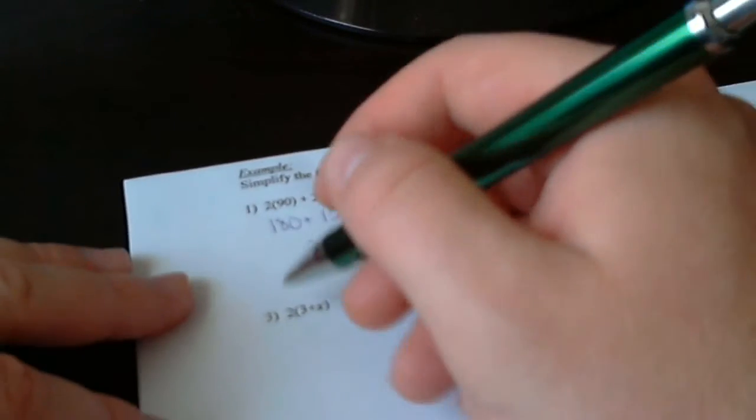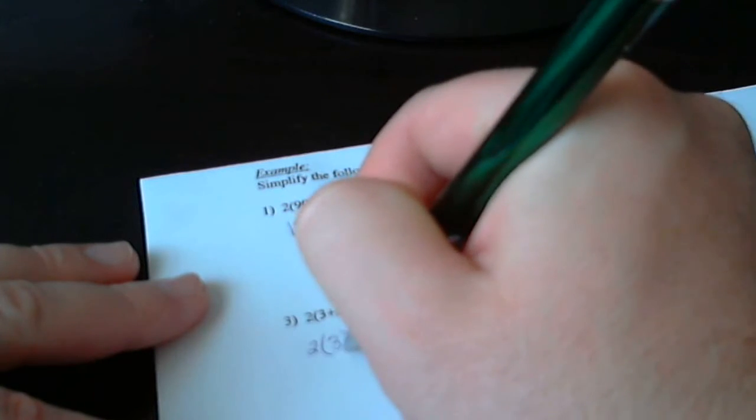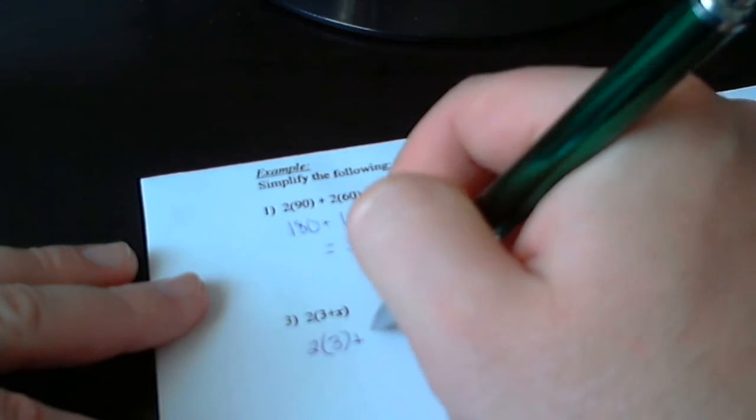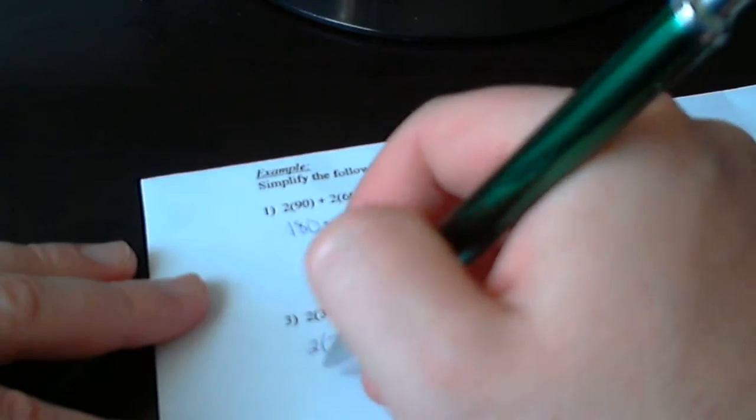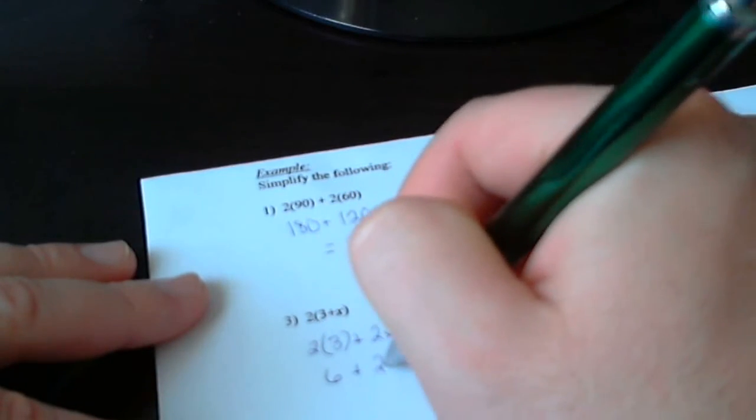Okay, let's do some more distribution. We have 2 times 3 plus 2 times x. Let's multiply the 2 and the 3 together here and get 6 plus 2x.